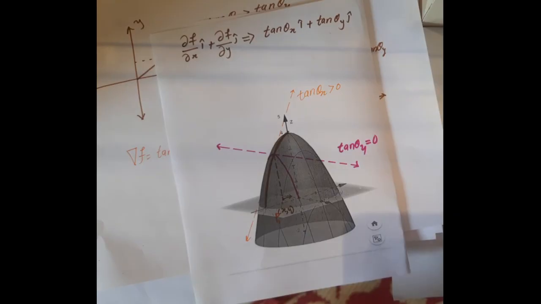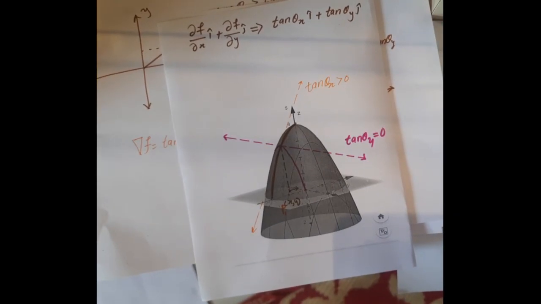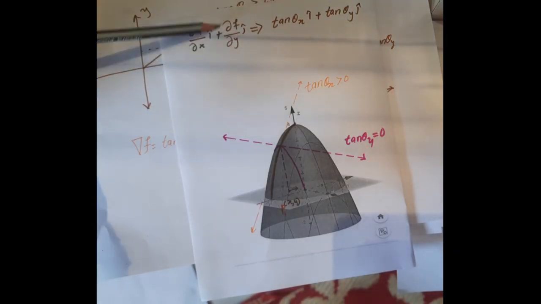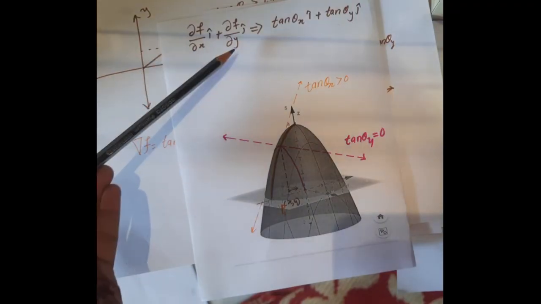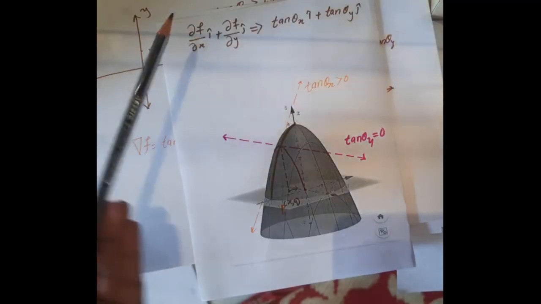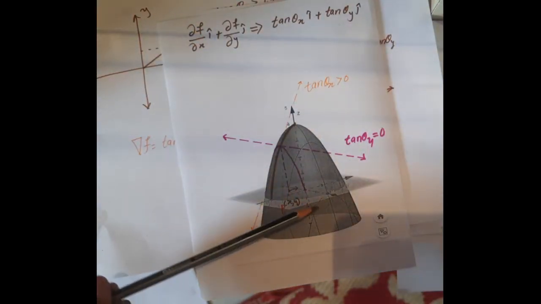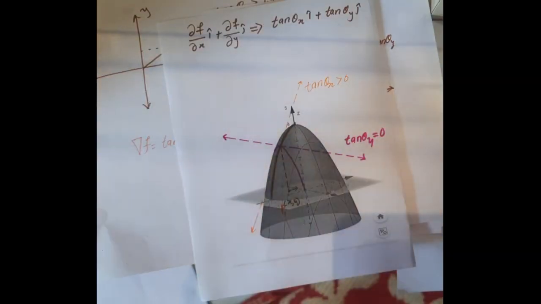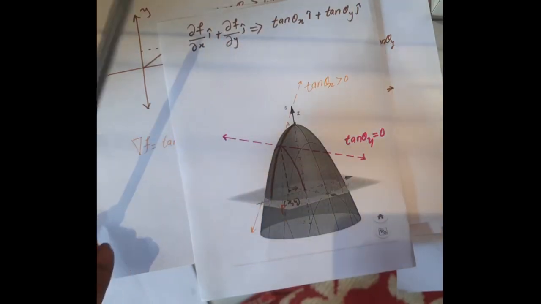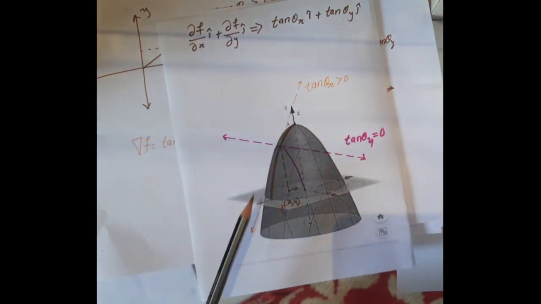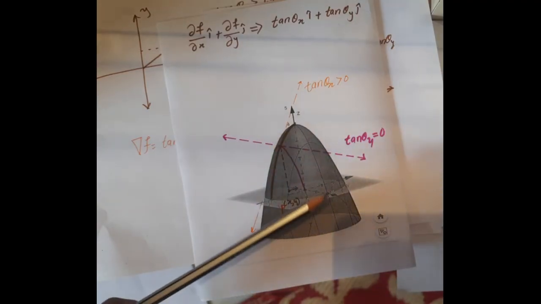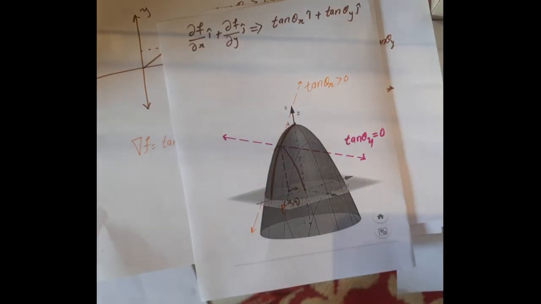I've used this example because it clearly shows why the gradient vector points in the direction that it does, but the general idea is that whichever has a larger value, the gradient vector would lean more towards that direction in the xy plane. So in some other case where the partial derivative with respect to y has a larger value, then it will lean more towards the y-axis in the xy plane.